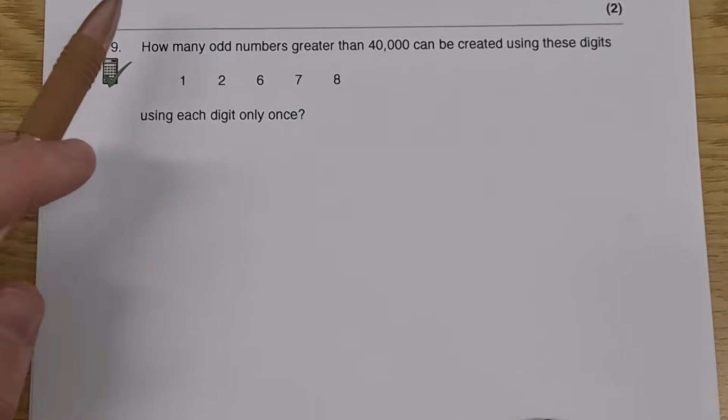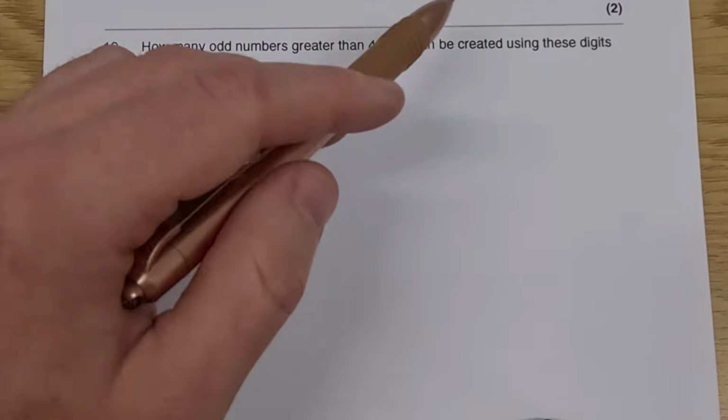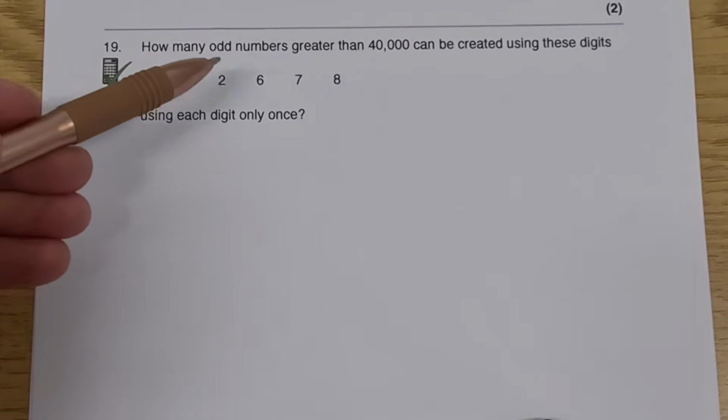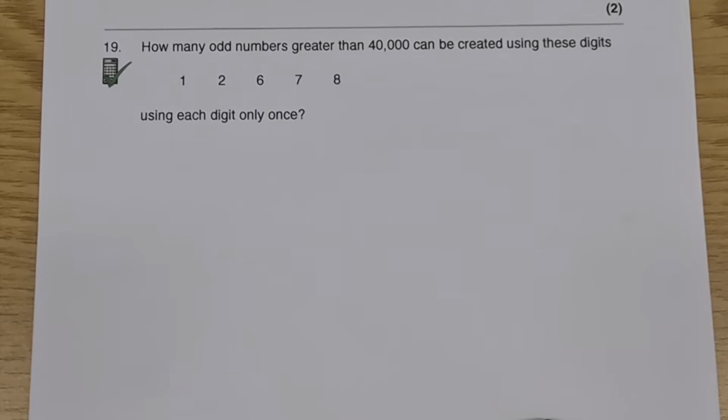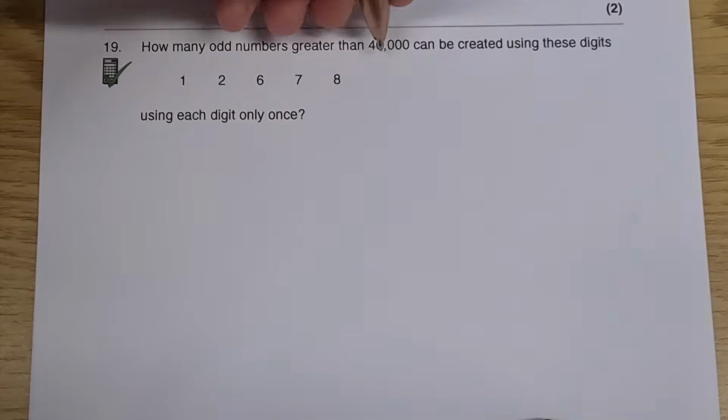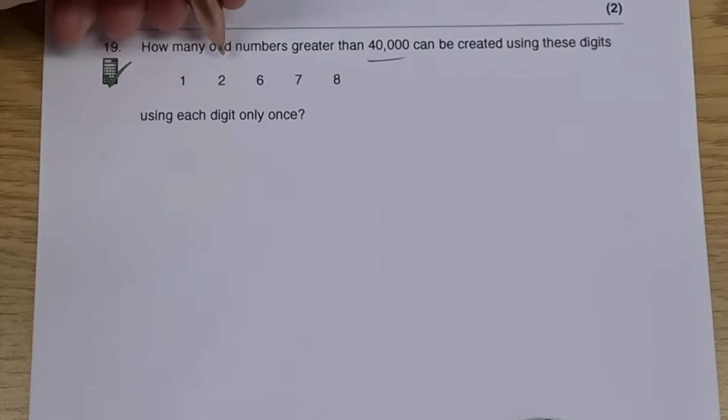Okay, let's look at our next question, question number 19. Question number 19 says, how many odd numbers greater than 40,000 can be created using the digits 1, 2, 6, 7 and 8, using each digit only once? So we're looking for numbers that are greater than 40,000 and that are odd.